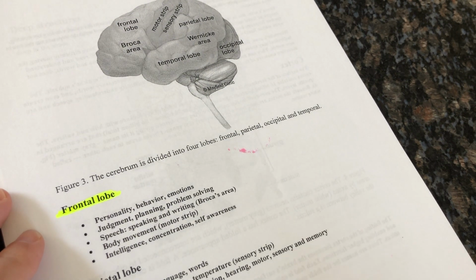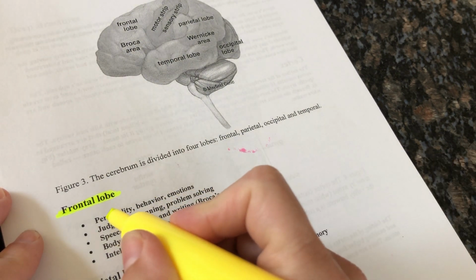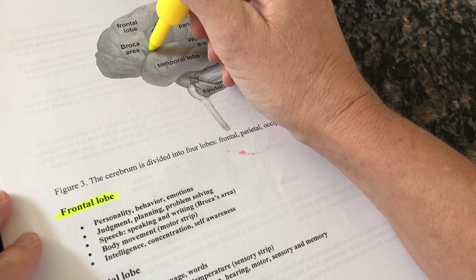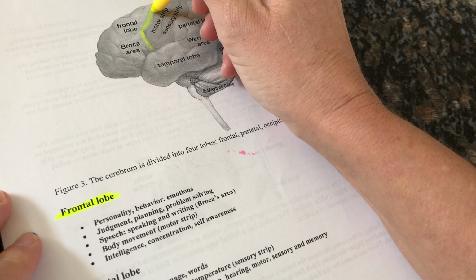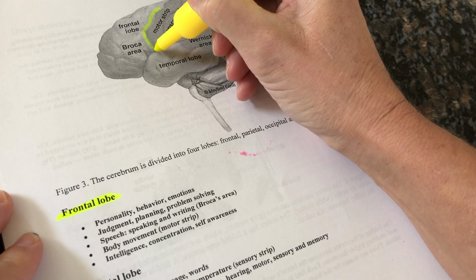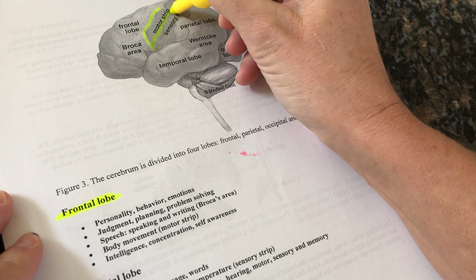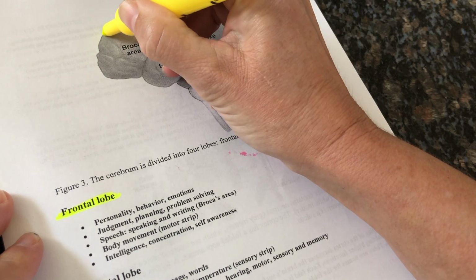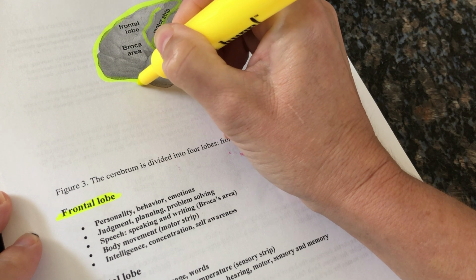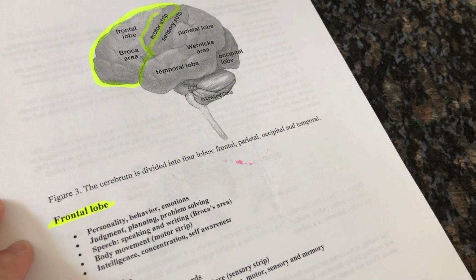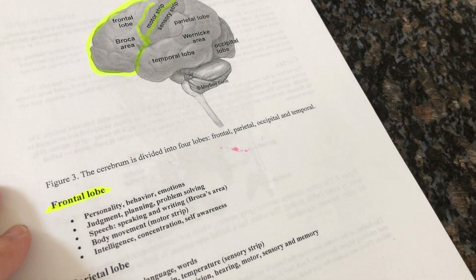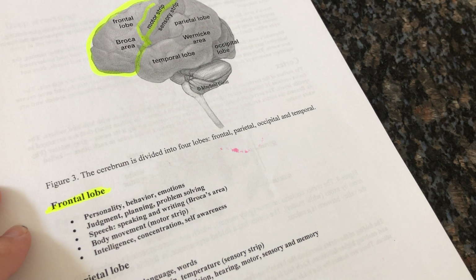I'm not sure that maybe I will color code. Okay, your frontal lobe is right at the front here. Actually it does include the motor strip, so I'm going to include that motor strip. That's included in your frontal lobe, and this is your frontal lobe right there, okay? Your frontal lobe is a very important part of your brain.